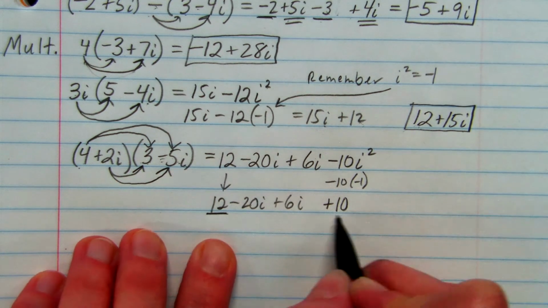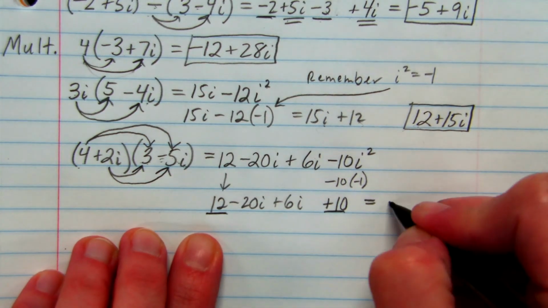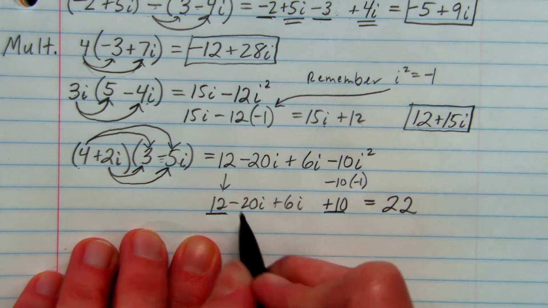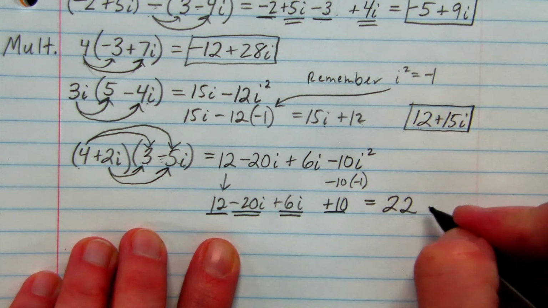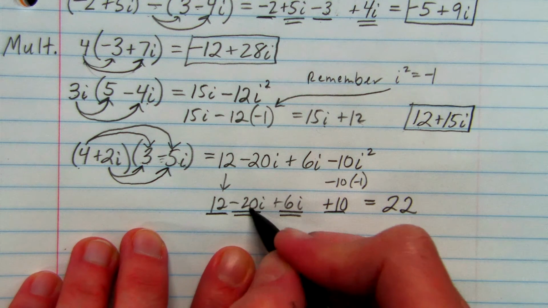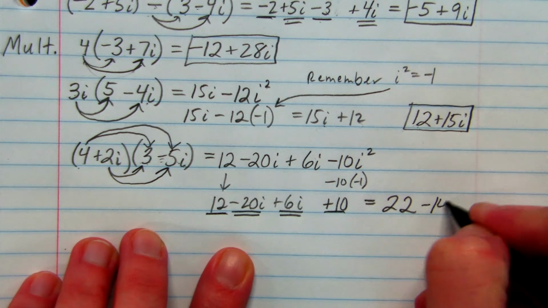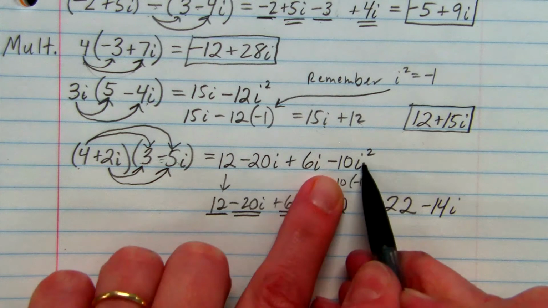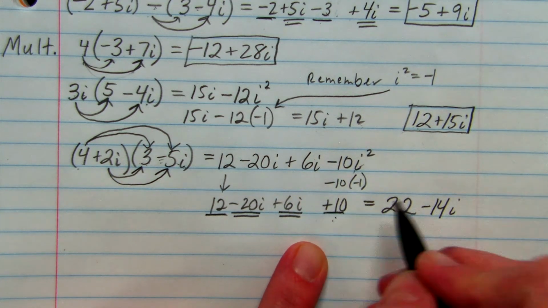So you have 12 and 10. So 12 and 10 is 22. Negative 20i and 6i is how much? Negative 20 and positive 6. Negative 14. Negative 14i. Yes, this term down here no longer has an i. When you have i squared, it goes away and becomes a regular number.